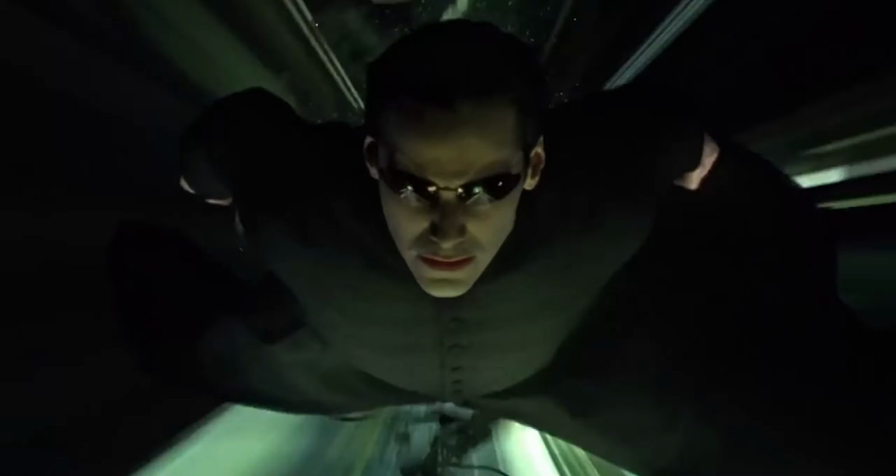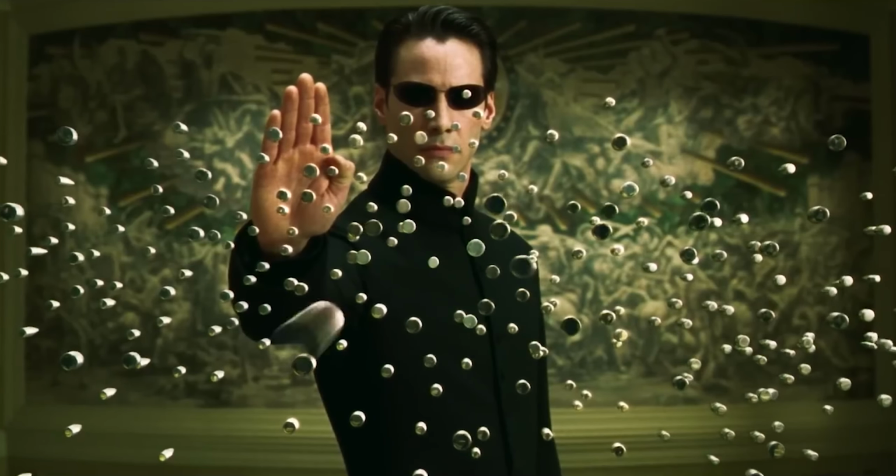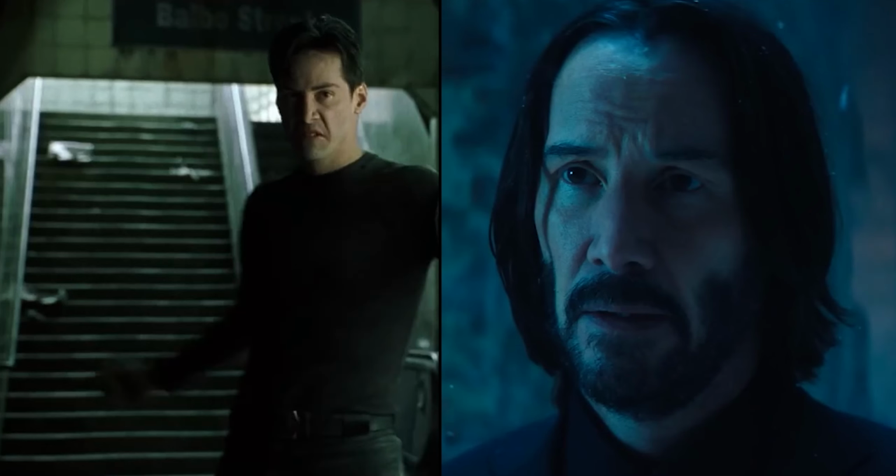In one world, he bent reality. In another, he bent the rules. One fights to free humanity, while the other fights to survive it. What happens when their worlds collide? This is the Neo Wick Saga.